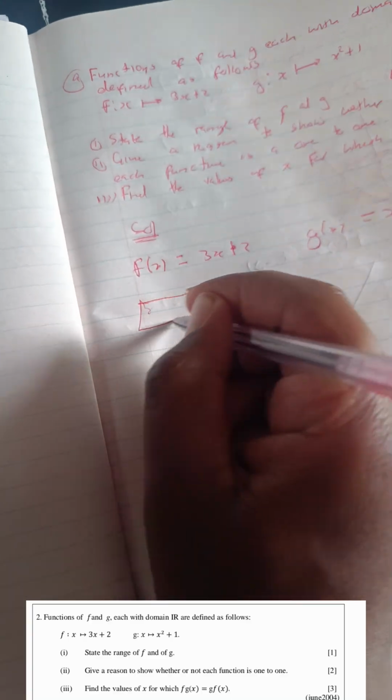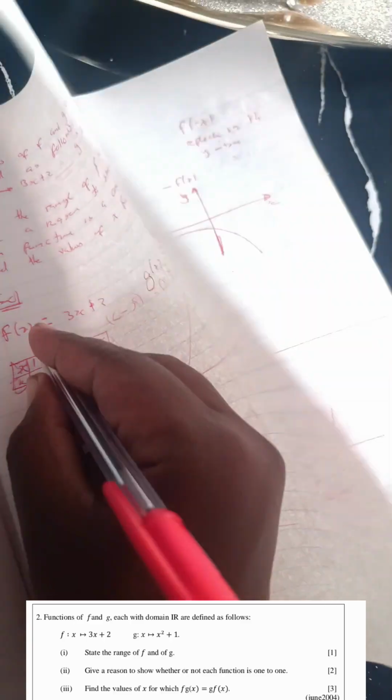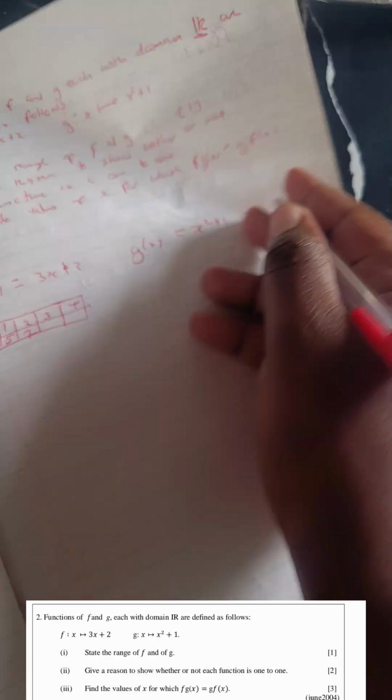So we said that when you are finding the range of values of a linear function, you create a table of values, x and y. So this one is a set of real numbers. Starting from 1, 2, 3, 4: when you put 1 here, 3 times 1 is 3 plus 2, it is 5. Then 2 times 3 is 6 plus 2, 7. So you're starting from 5. So the range of this one is 5 up to positive infinity.